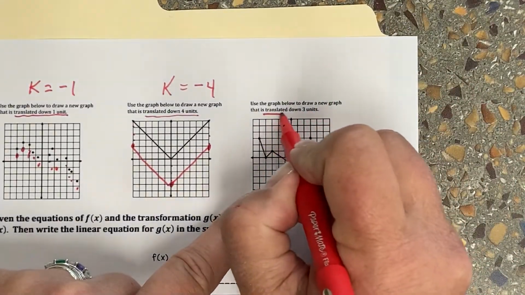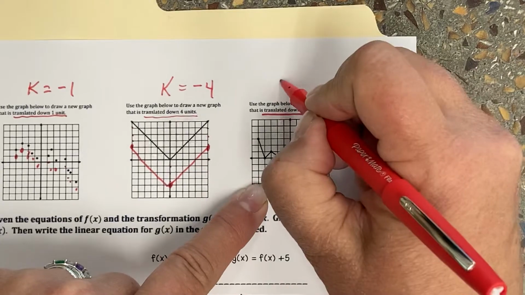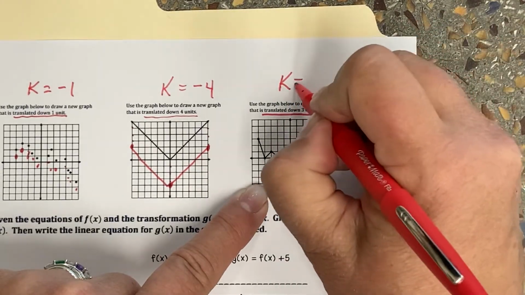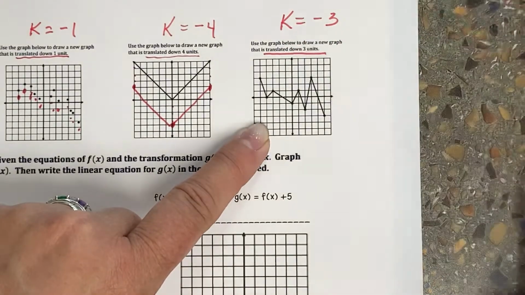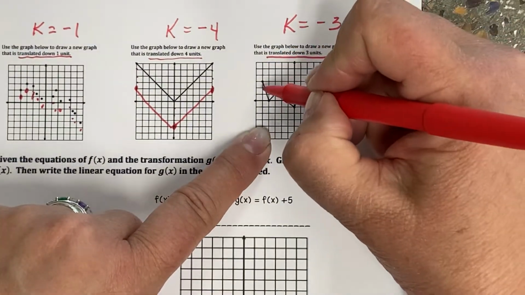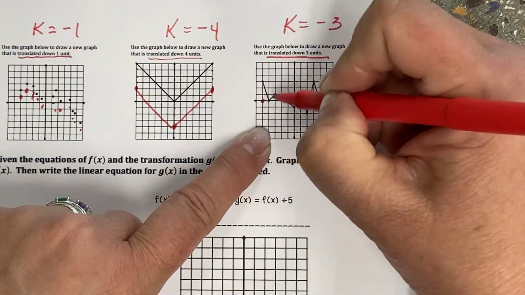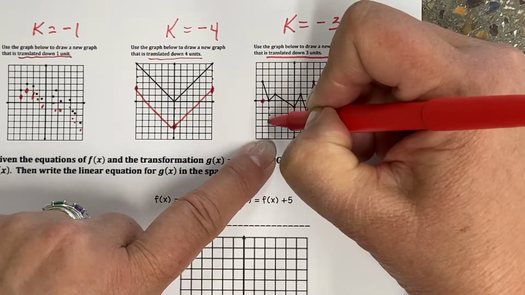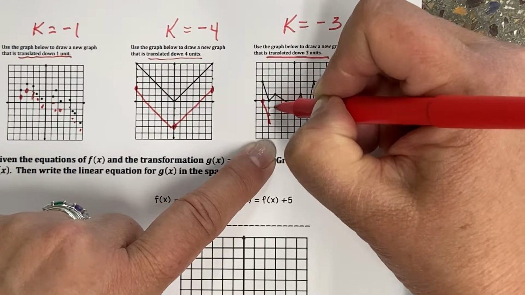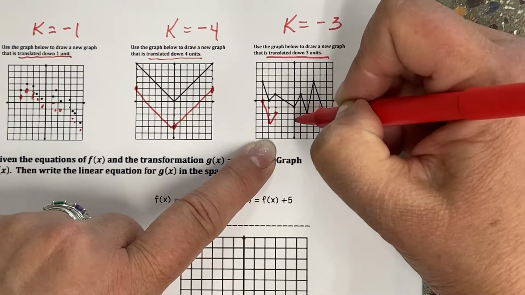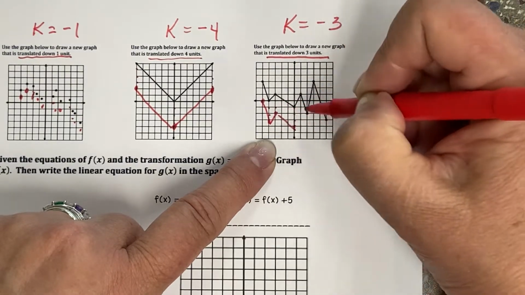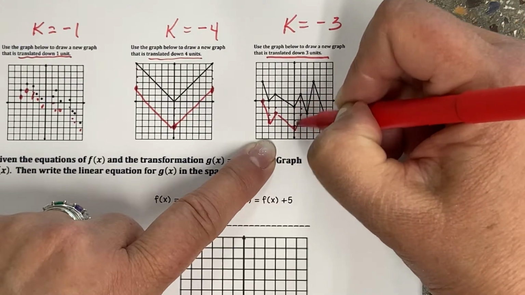Okay, this one says translate down 3 units. So our K number on here is down 3. So then again, you're just going to take every point and go down 3. 1, 2, 3, and then connect. 1, 2, 3, connect.